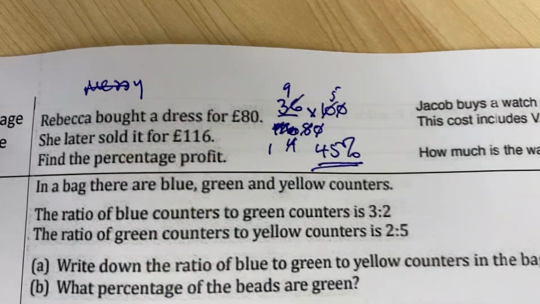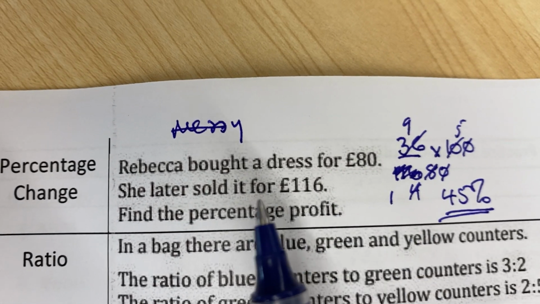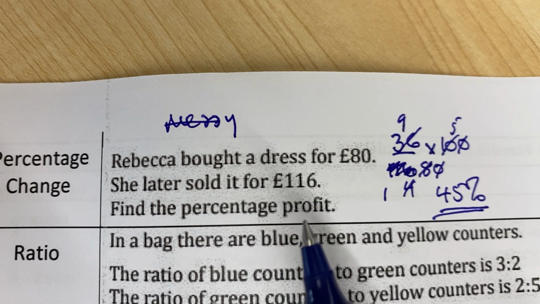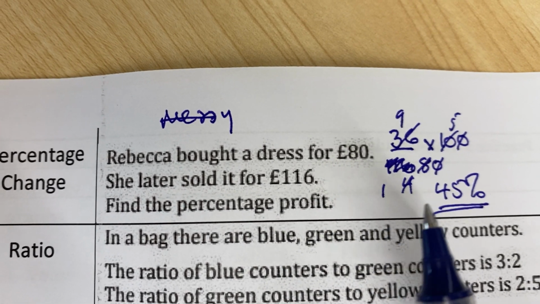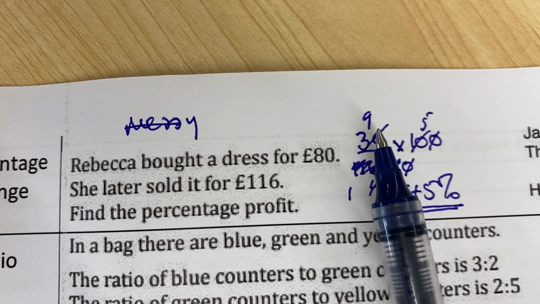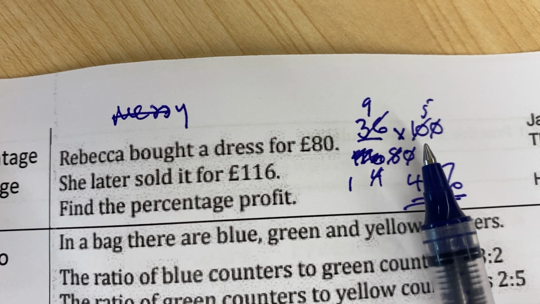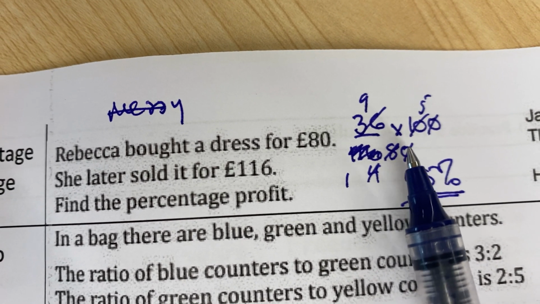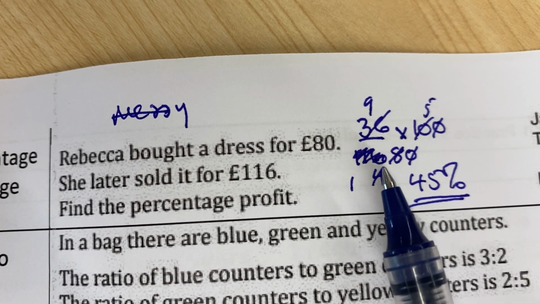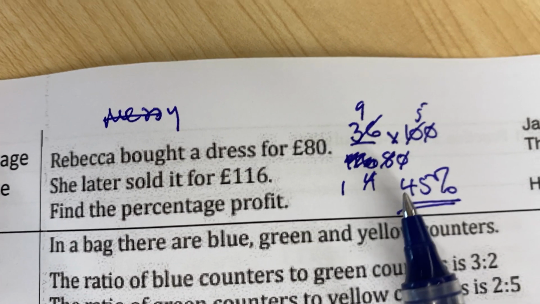Okay, and let's just do these ones quickly. I thought this was messy at first, so I kind of made a silly mistake. Rebecca bought a dress for £80, later sold it for £116, find out the percentage profit, difference divided by original. Now, you can't see it, but I thought that was the original. 80 is the original. So it's 36, because that's the difference, divided by 80 times 100. And it's just a lot of cancelling down. The 100 can be divided by 80, knock off the naught, and then divide by 2, so you get 5 over 4. And then 4 goes into 36 9 times. So eventually, if you do it, you'll get 45%.